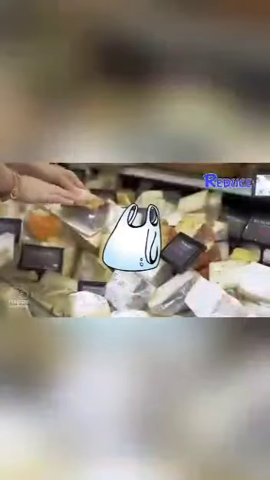The first R is for reduce. If you think about it, there are many things you don't need. When you go to the supermarket, I'm sure you can take your own canvas bags instead of using disposable ones given to you. Like that, you will be reducing the amount of plastic, which is very contaminating.